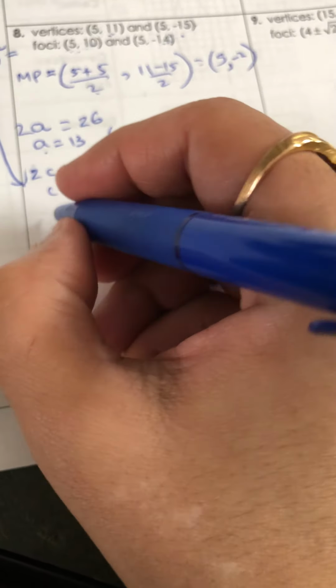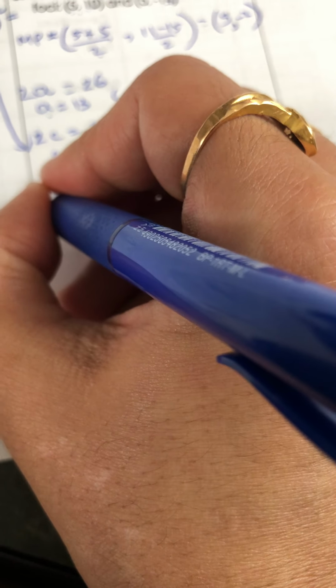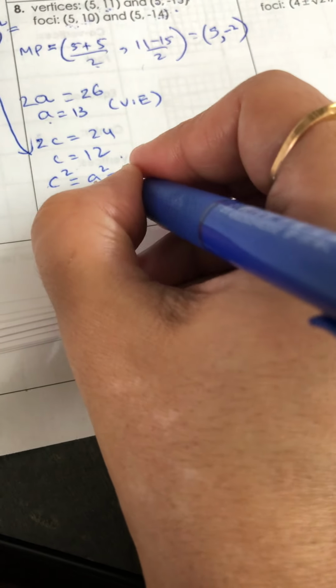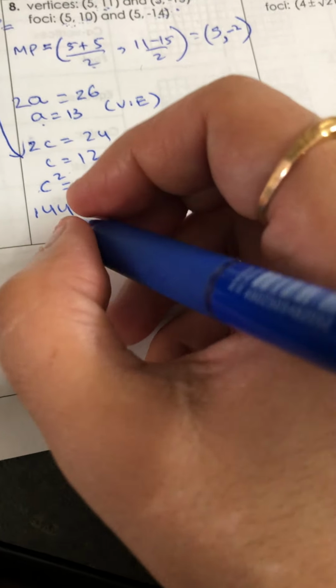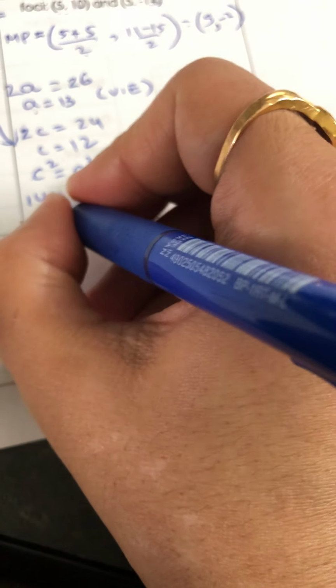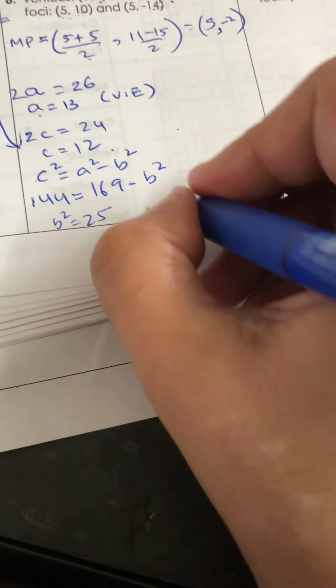Once I know c, I can find b, because I know c squared equals a squared minus b squared. C squared is 144, which equals 169 minus b squared, and my b squared equals 25, so my b is 5.